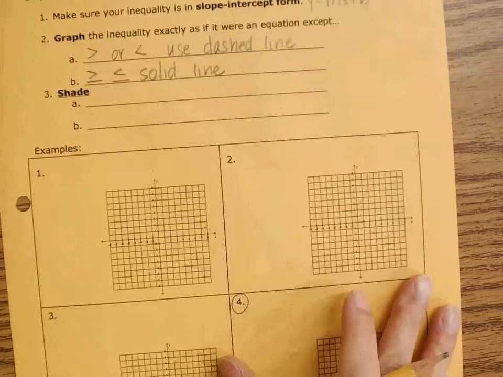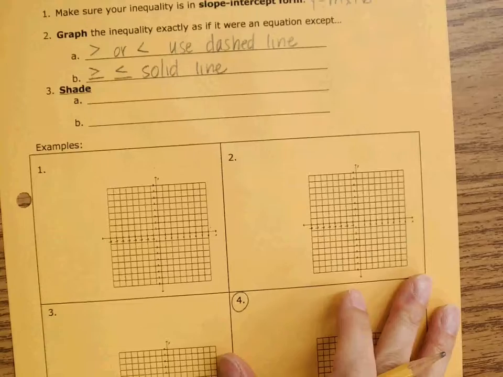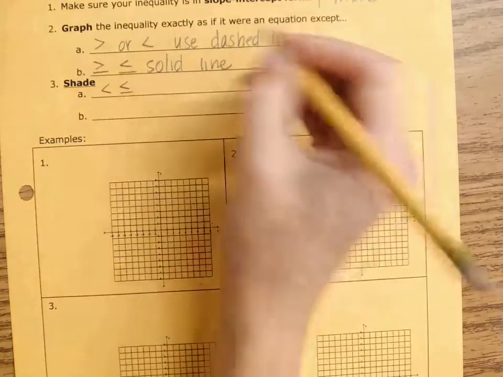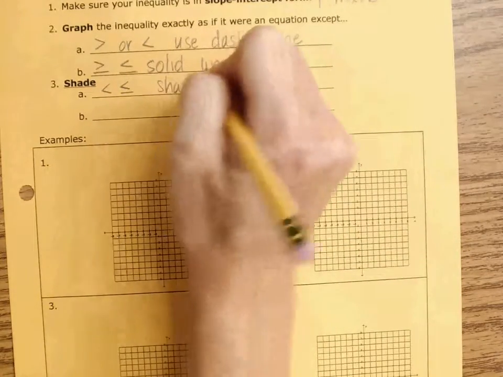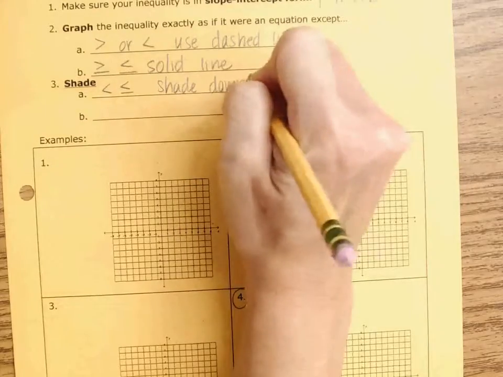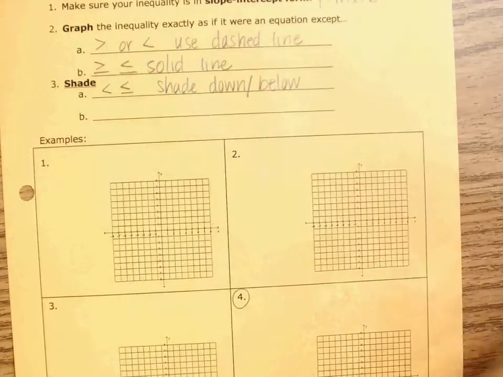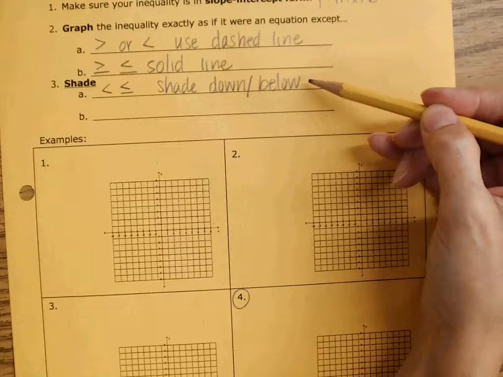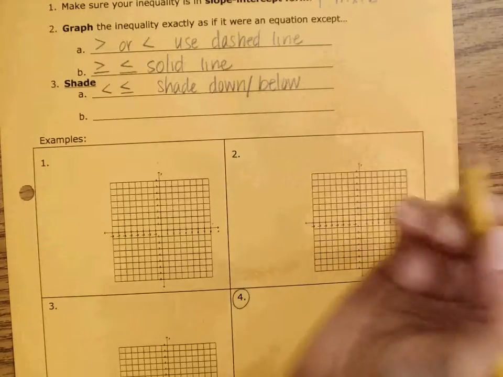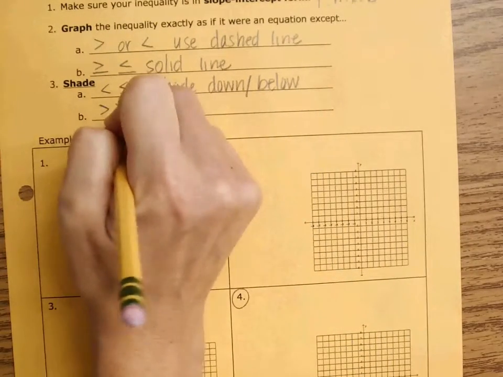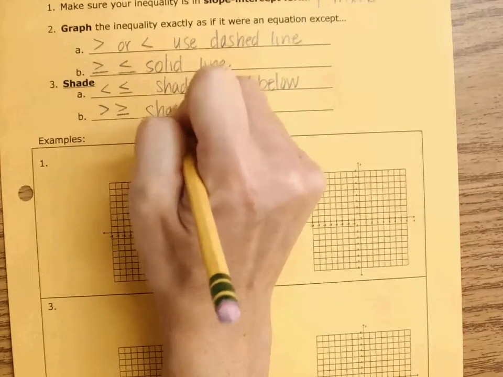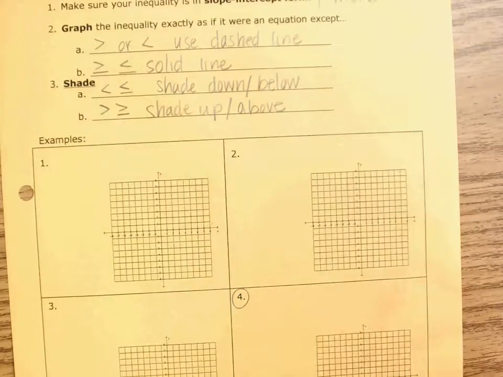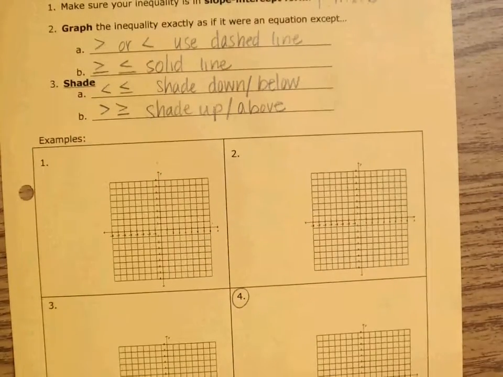Now, the next thing that we're going to do is shading. If it is less than or equal to, we are going to shade down, or below the line. Basically we will be shading to the decreasing y values. If we have greater than or equal to, we will shade up, or above the line. Let's go ahead and get into some of our graphing.